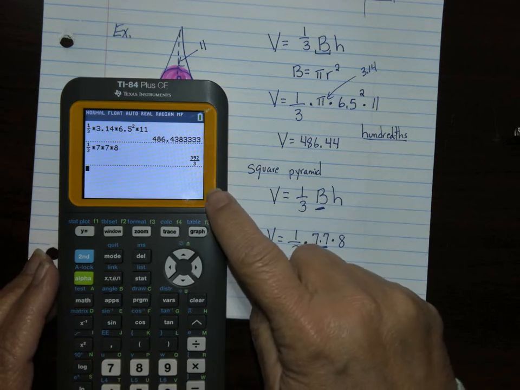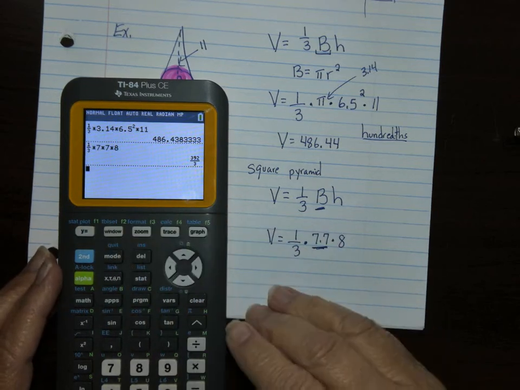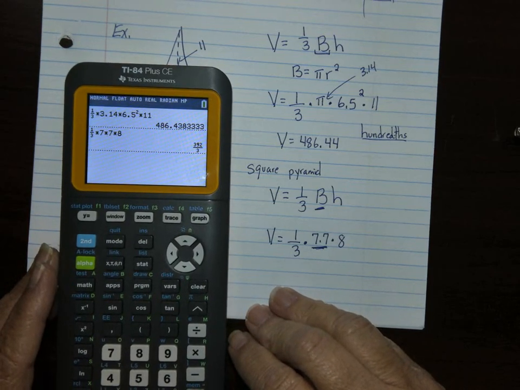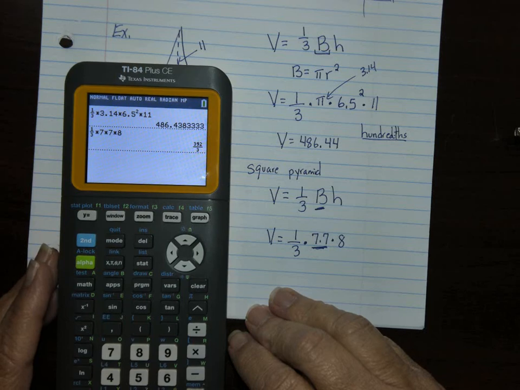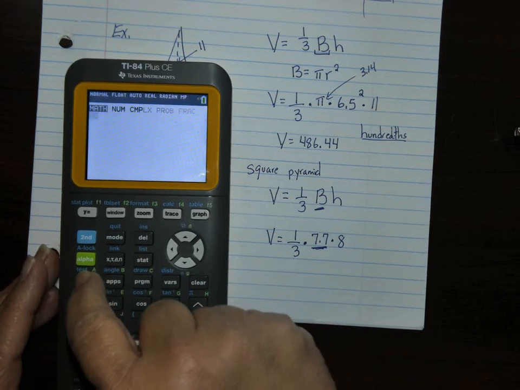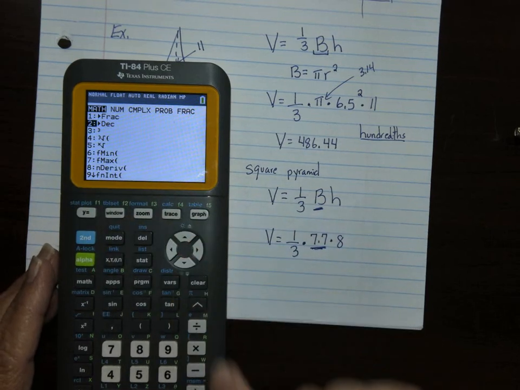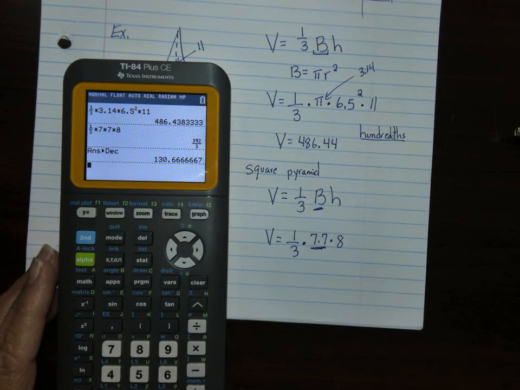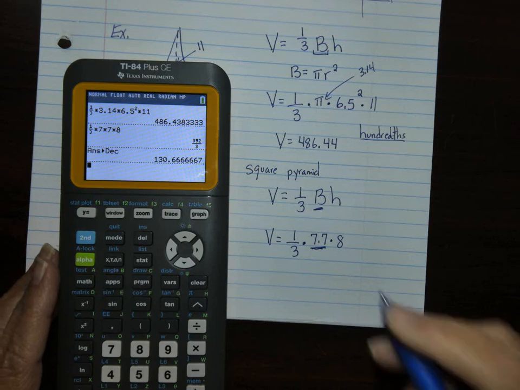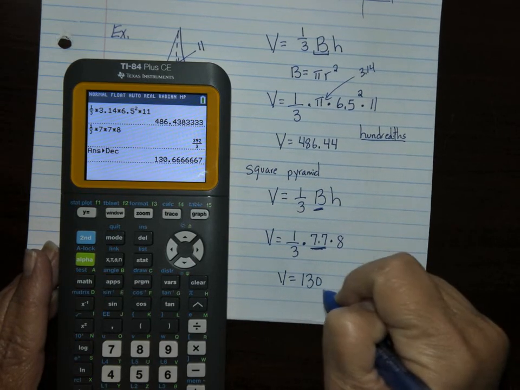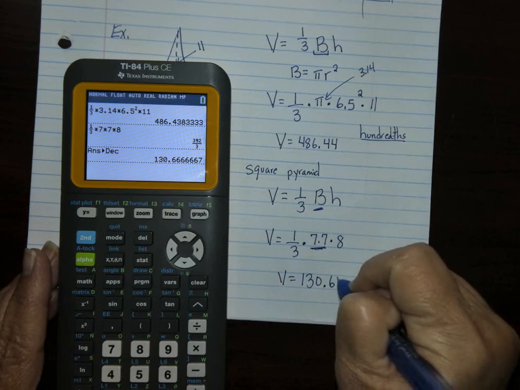Now it gave me my calculator answer as a fraction because I had my fraction button. IXL is going to want us to have a decimal answer. So for that I'm going to go to math. I'm going to tell it to make it a decimal. And then I'm going to round to the hundredths place. 130.67.